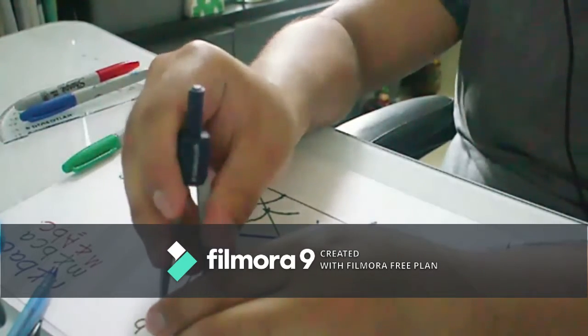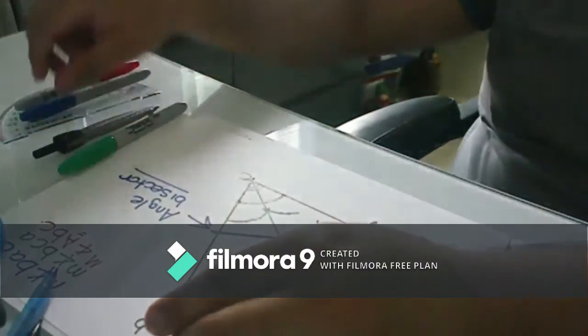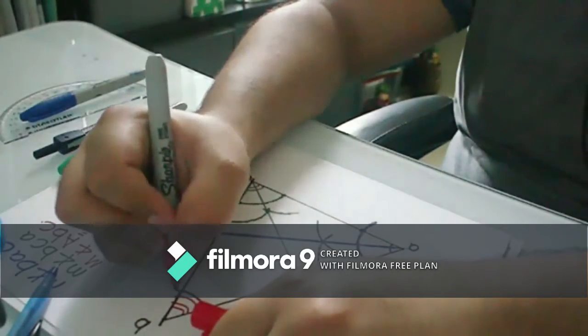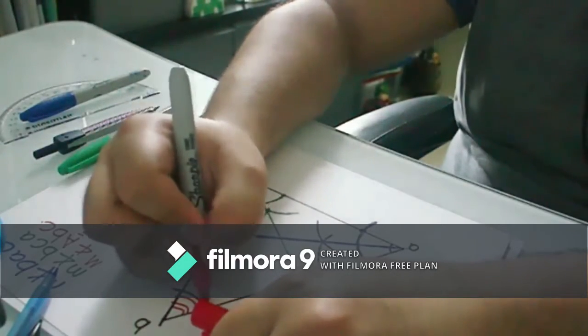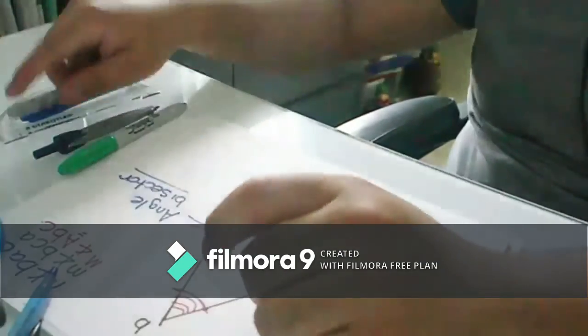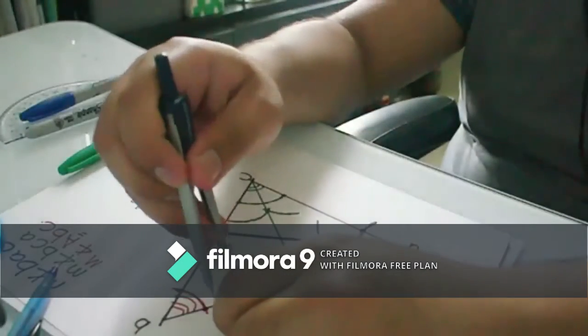So let's do it here too. Say this is hitting. Use a nice line. There's one. Repeat the exact same thing again.